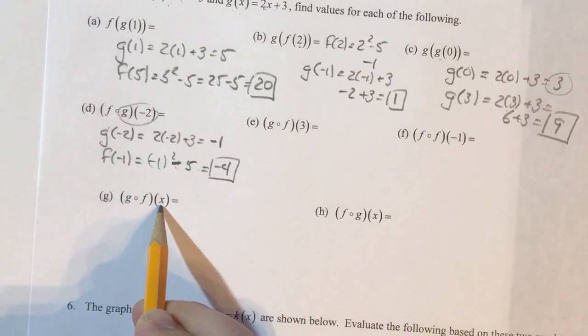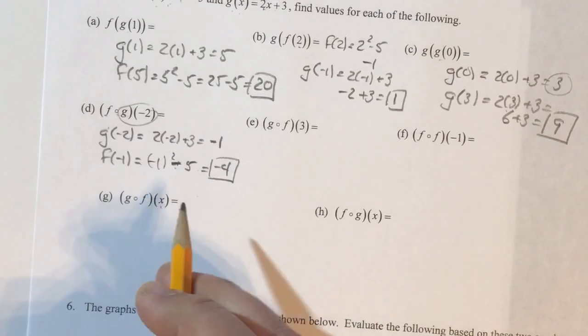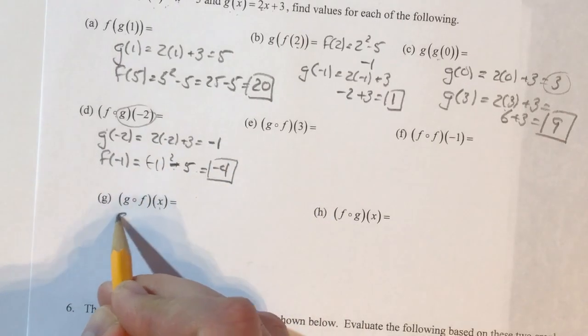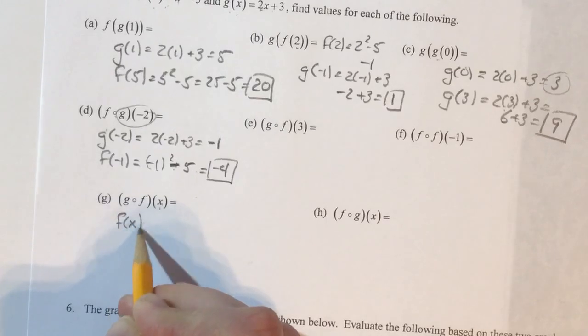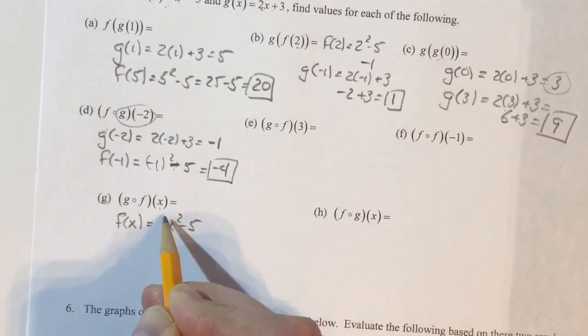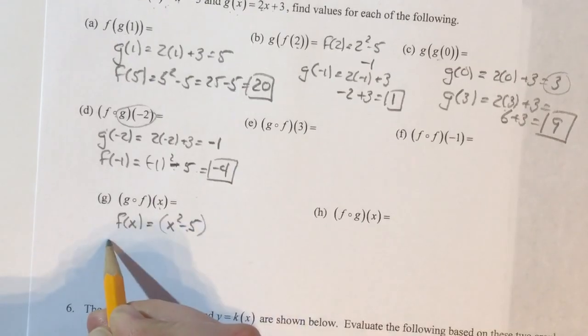Now, if you have a letter, sometimes tough. I think during the school year, I would tell you, change it to the letter A. If you'd like to do that, you could do that, but I'm just going to leave it x. What is f of x? F of x is x squared minus 5. Now that is going into place of x.